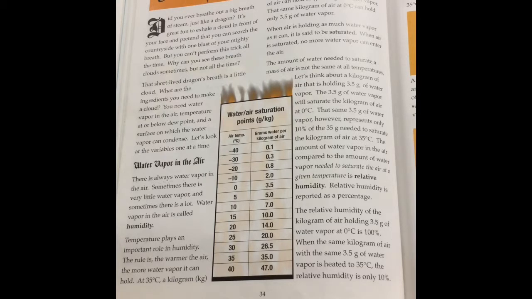Water vapor in the air. There's always water vapor in the air. Sometimes there is very little water vapor, and sometimes there is a lot. Water vapor in the air is called humidity. There's a definition there. Water vapor in the air is called humidity.